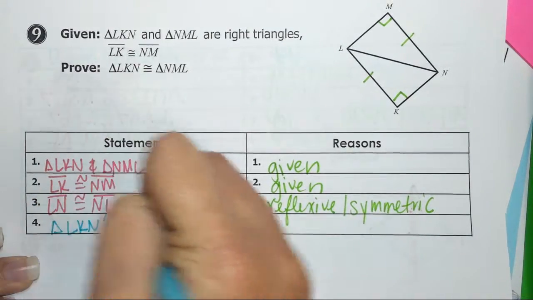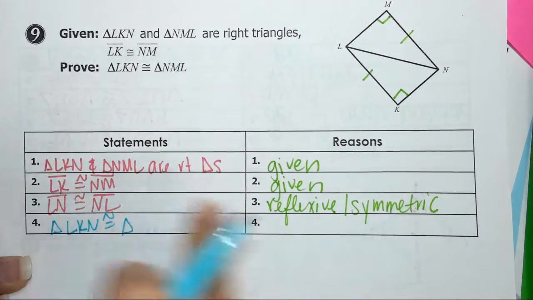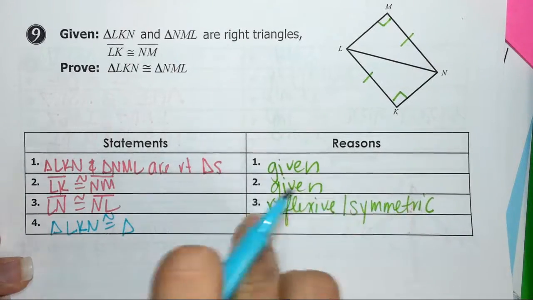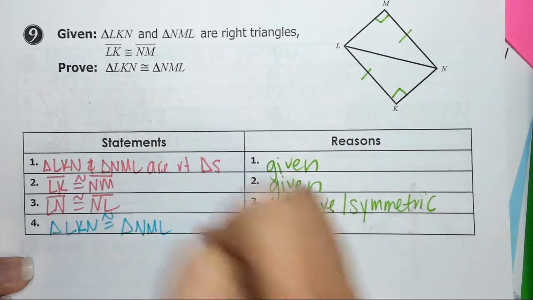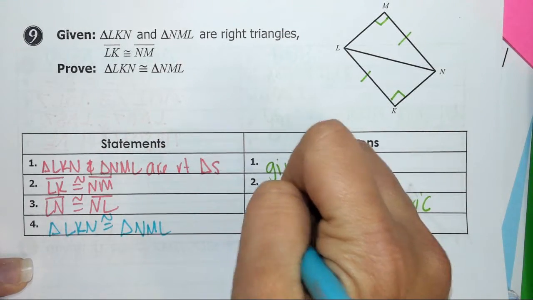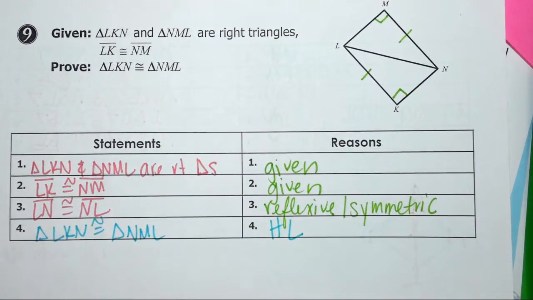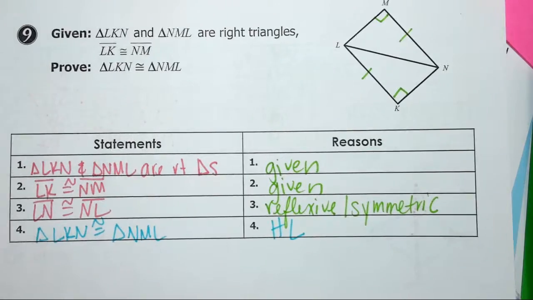Y'all did pretty well on that. Like, everybody had this part correct. We just didn't have this part right here correct. Some of us are writing crazy things. All right, are you ready for number 10? Do you want to do it together or without me? Without you. Do it without me. Yay.